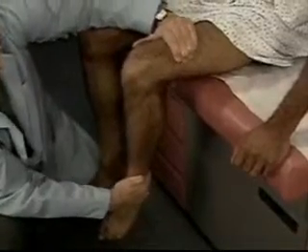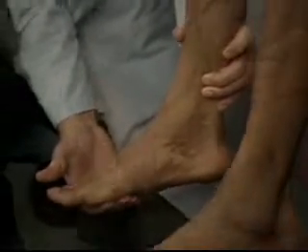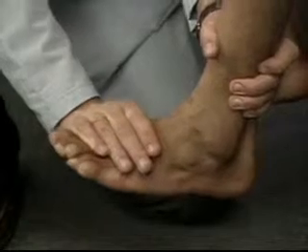"Relax." Knee extension, knee flexion. "Relax." "Down against my hand." Ankle plantar flexion. "Relax." And ankle dorsiflexion. "Relax."